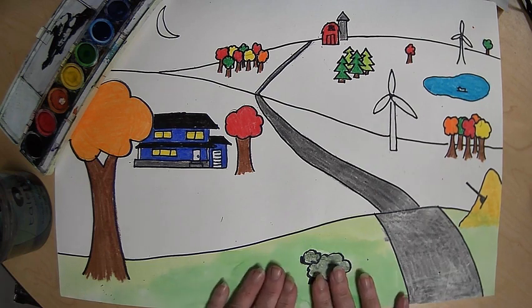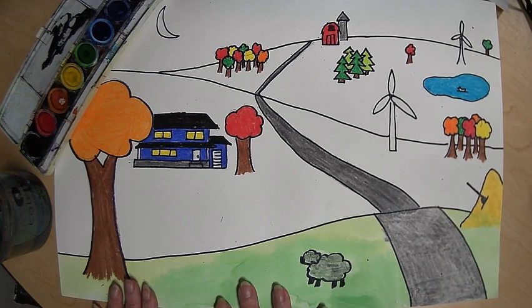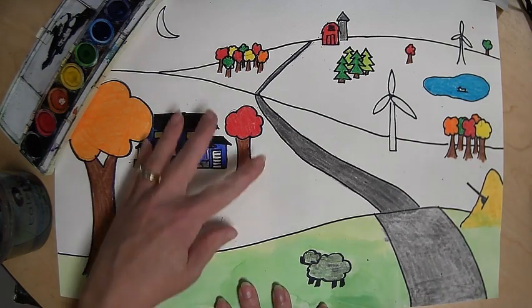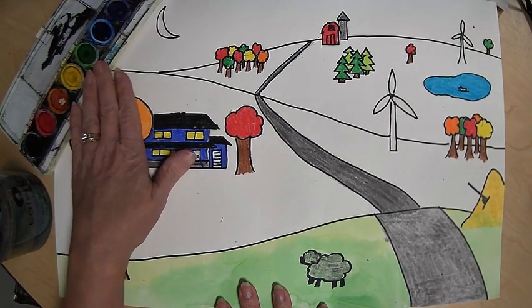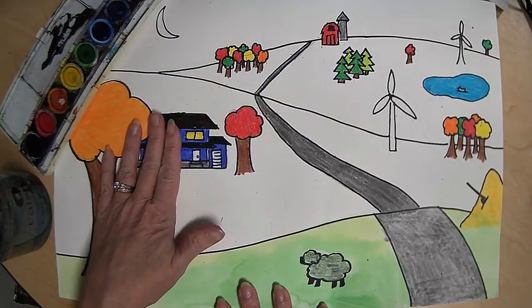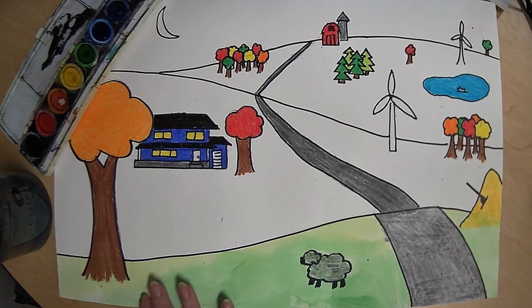Now, this first foreground is already painted, and that was done with just a plain green. Now, I could make this a slightly darker green. If I want to do that, I add less water and more paint. But I could also make this with a mixed color. And I'm going to mix green and yellow together to get a different color. Otherwise, the hills are going to blend in together.